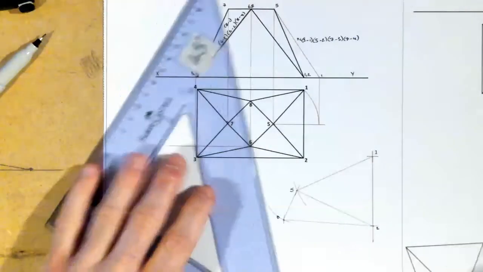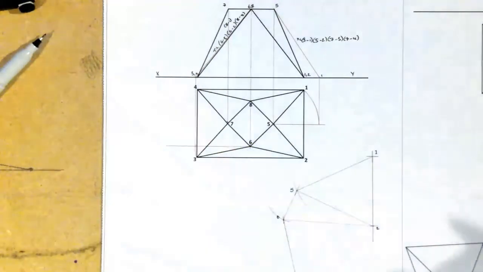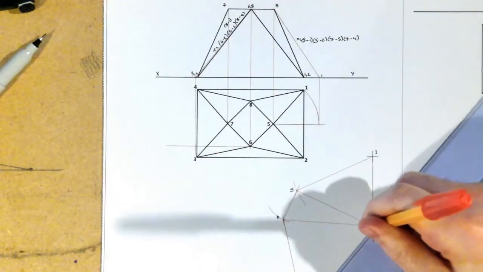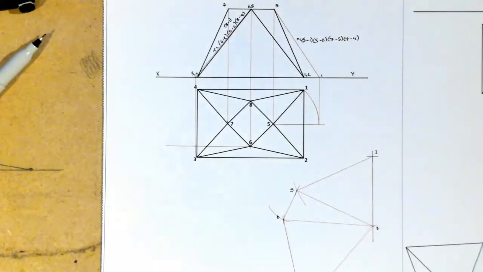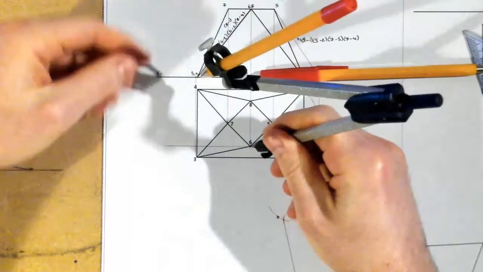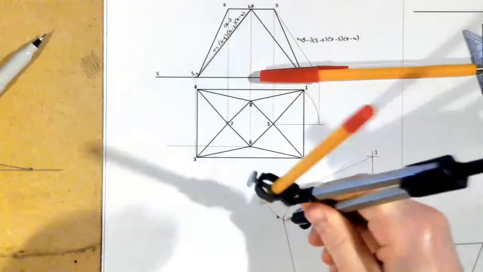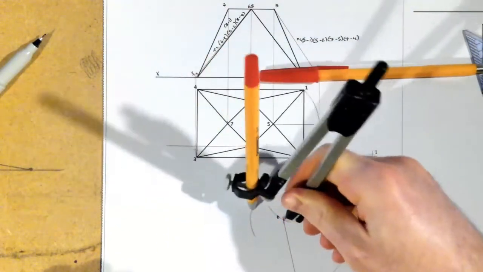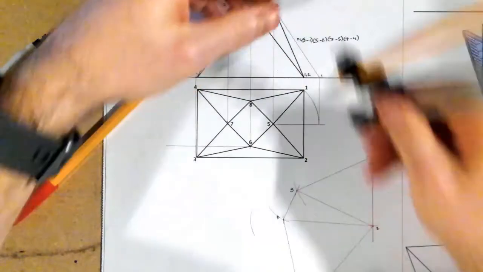Okay, same thing, build it up slowly. And we just keep working in that sequence. Okay, next one, 6 to 7. Somewhere along there. Now I need the length from 3 to 7. And in this case, it's this true length.